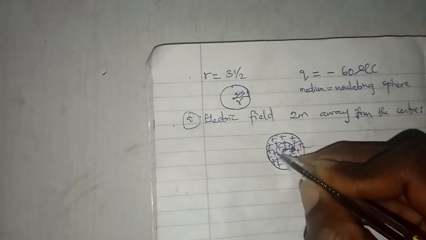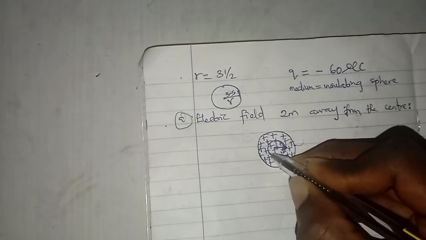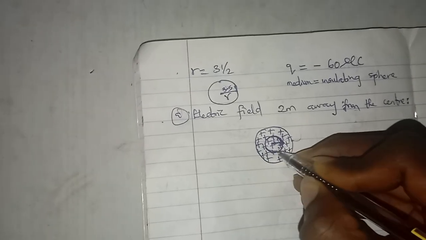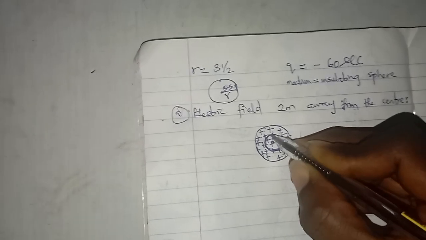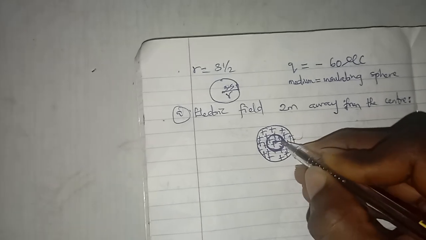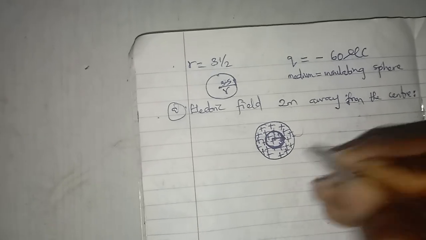So let's say we enclose from this end to this end, this 2 meters. Since it's a sphere, I'm using a sphere. So I'm enclosing the charges that fall between the center and 2 meters.